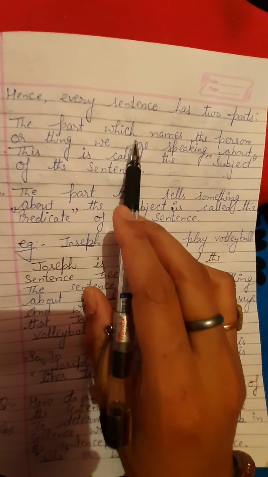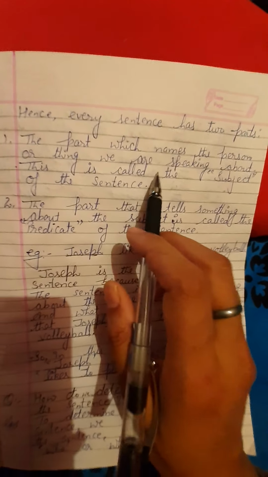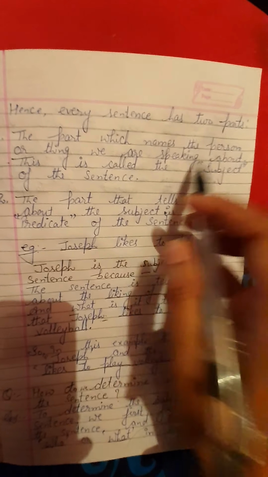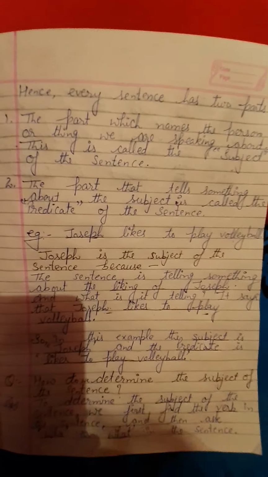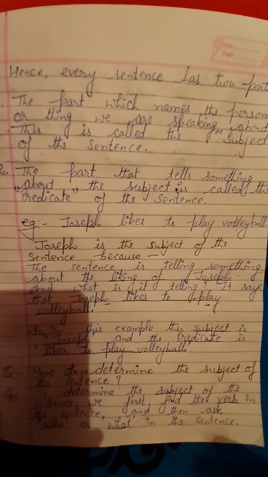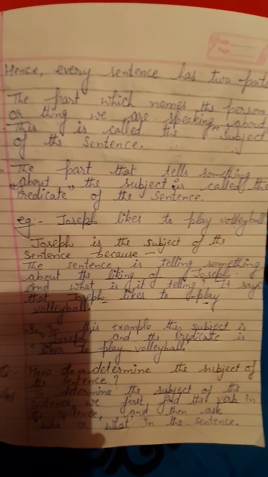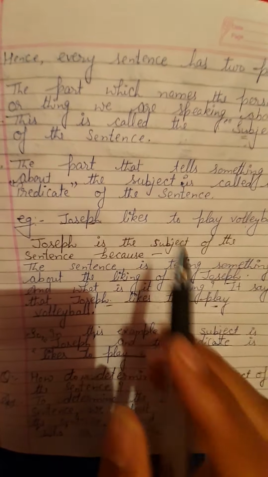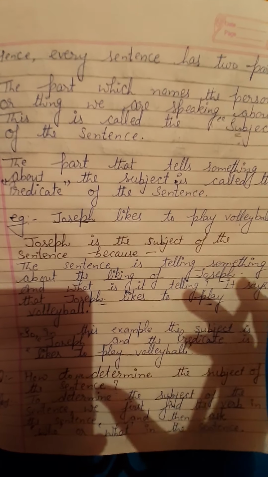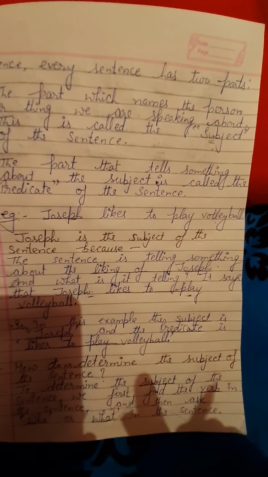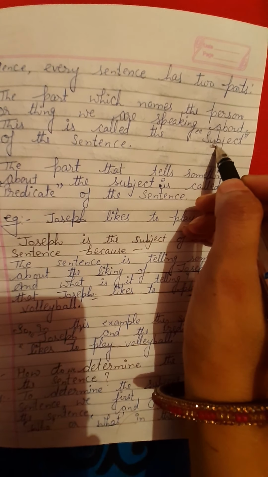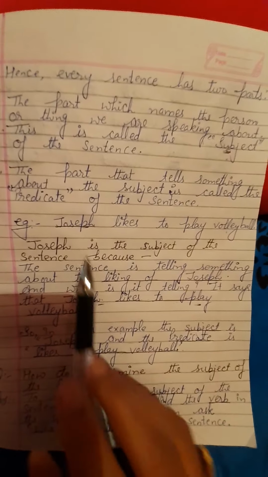The part which names a person, like noun, कि person के बारे में बता रहा है, नाम दे रहा है किसी thing को, place को, animal को. So we are speaking about, जिसके बारे में बात हो रही है, a person, place or thing or animal. जिसके बारे में बात हो रही है, that is the subject. And क्या बात हो रही है? ये वो वाला sentence का part that tells something about the subject. Subject के बारे में, किसके बारे में बात हो रही है, that is subject. And क्या बात हो रही है, that is predicate.